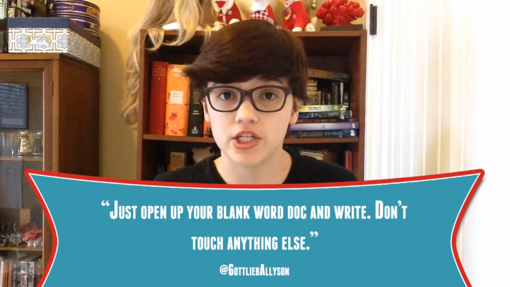Allison of Athena Interiors says, just open up your blank Word doc and write. Don't touch anything else. But she does suggest that you set up your paragraph indents as styles rather than using the tab key. And every designer I spoke to agreed. Why, you ask? Well, when you use the tab key, that's an extra character that's being inserted into your book at the beginning of every paragraph, and different displays are going to show that character differently. Not to mention, when formatting gets moved around, that tab can be hard to keep up with.